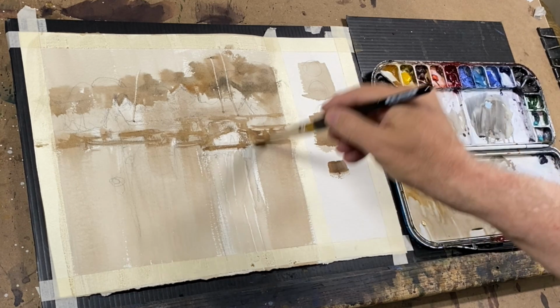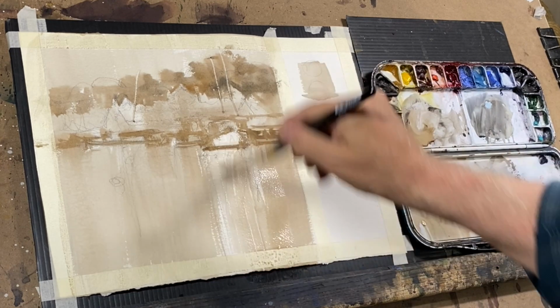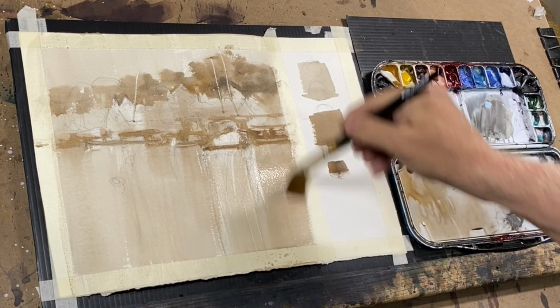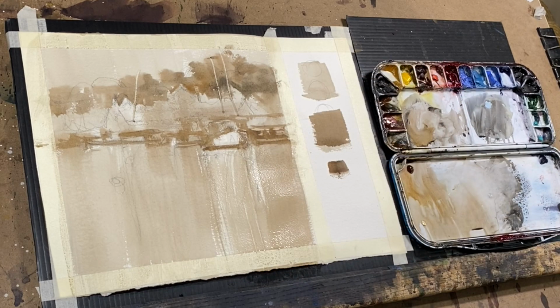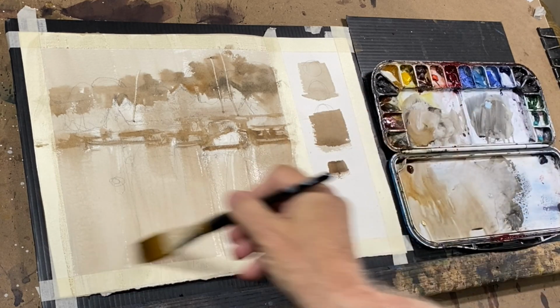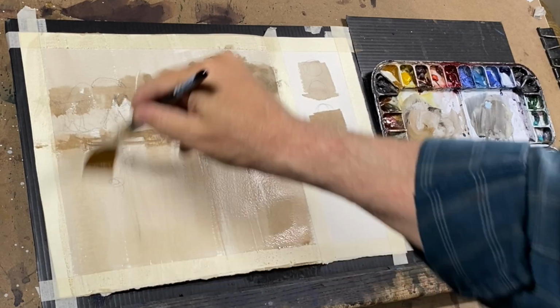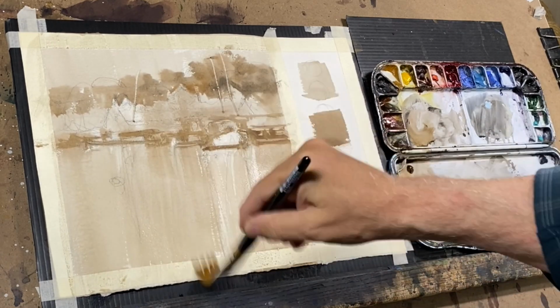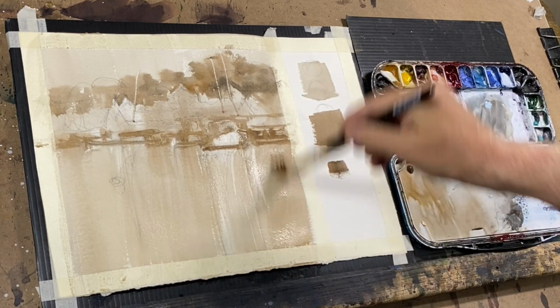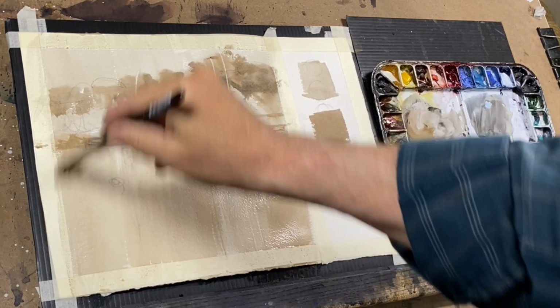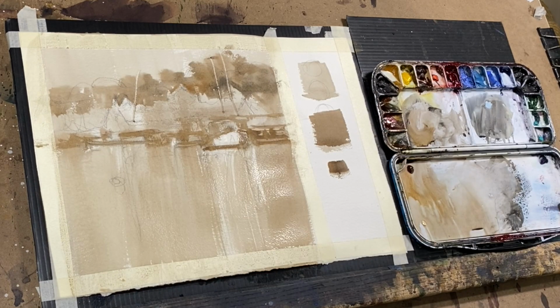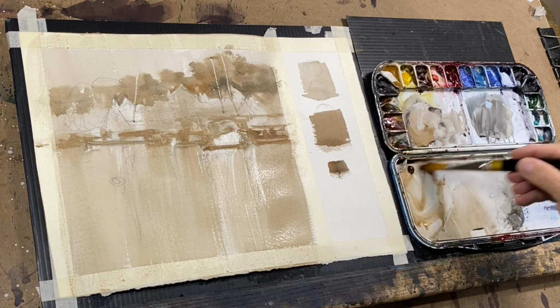I'm going to wet this whole lower section with this big wide brush, trying to keep my brush size really large in this first go here. And let's add color to that throughout.